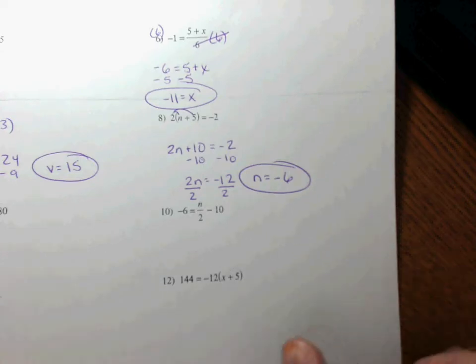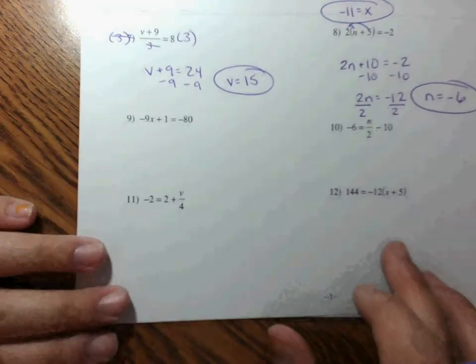Okay, I'm going to do a couple more. Let me see if there's some on the next page that you'll need to know. They're all looking similar. I'm going to go ahead and do number 11 with you.